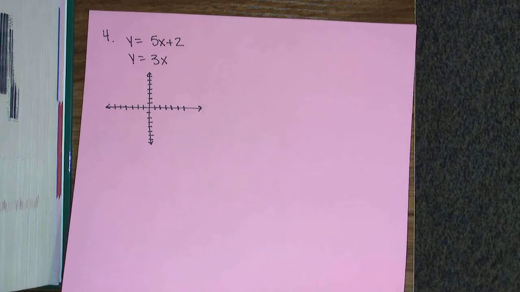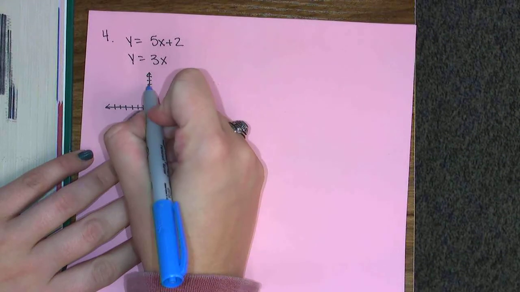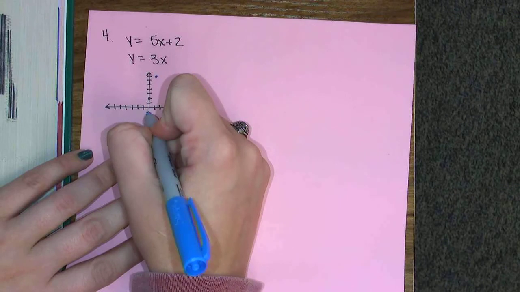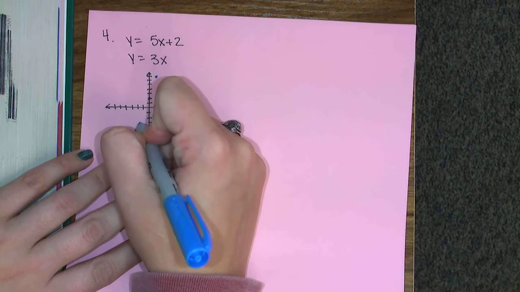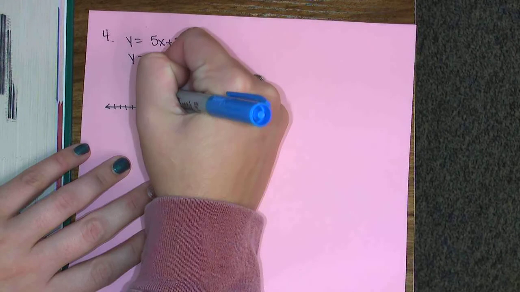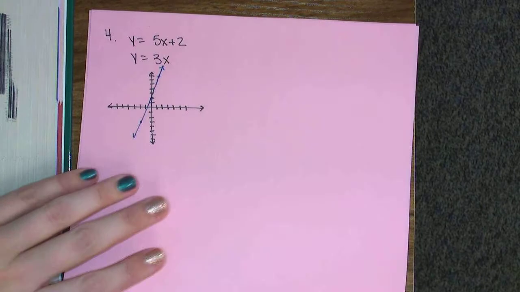All right, so graphing the first line, where would it be? Okay.